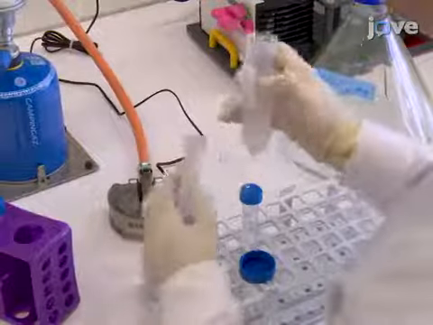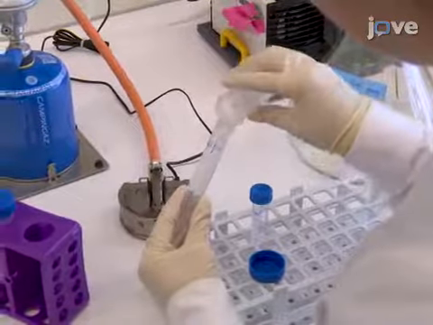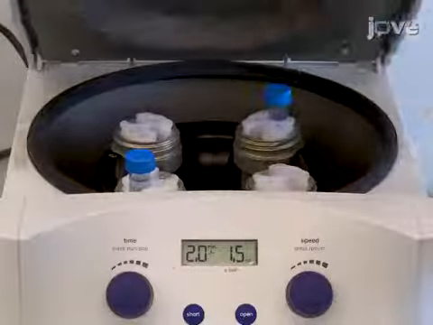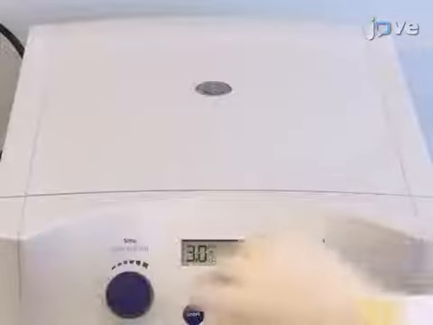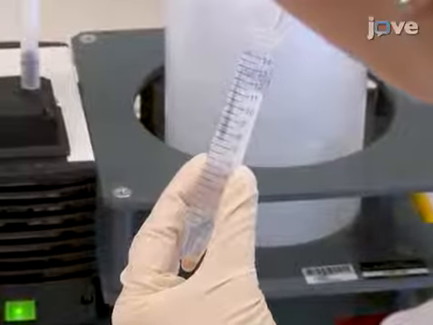Take the L1s out of the 25 degrees Celsius incubator and transfer them to 15 milliliter tubes. Centrifuge the L1s at 1900 times G for 3 minutes. After spinning, remove the supernatant.